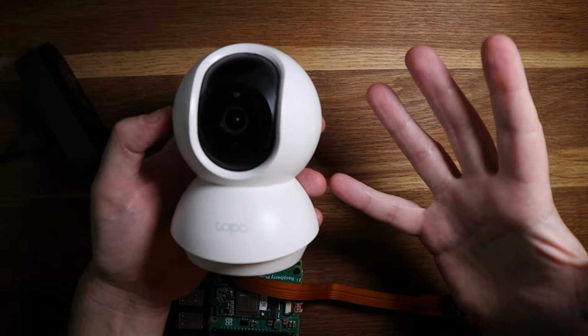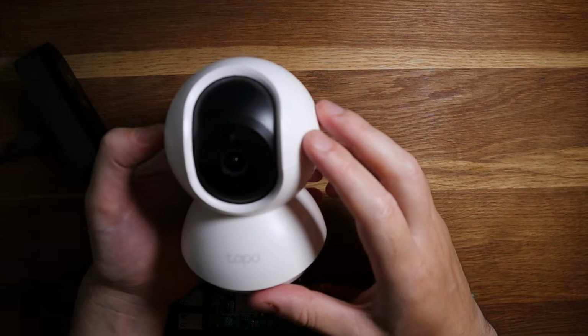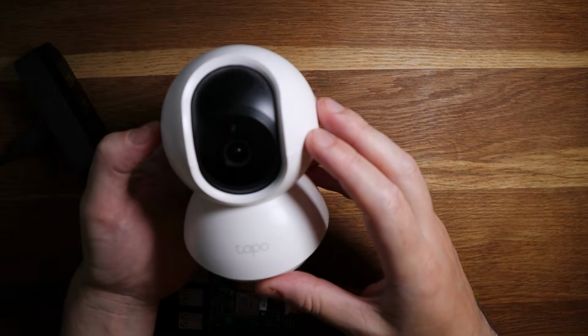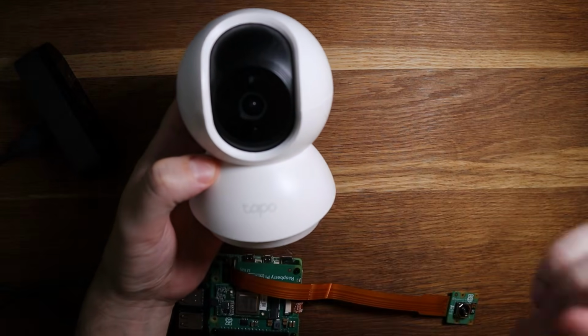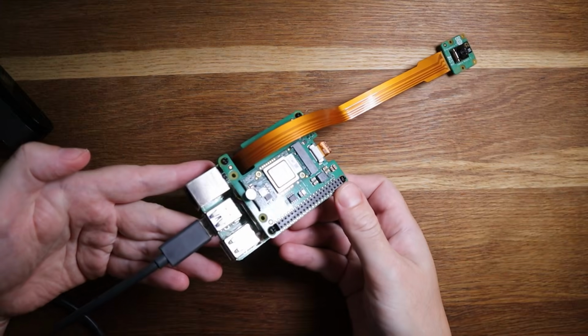So I'm not sure if I will be able to do it in this tutorial, but I will try to make another video in which I show you how to make those edits in the code, so you can also use a surveillance camera with the Raspberry Pi and the Hailo accelerator. Okay, and that's pretty much all.